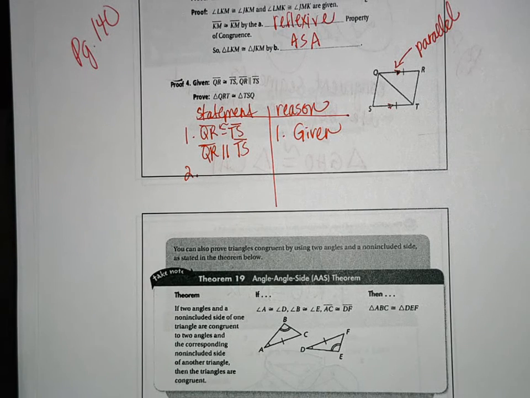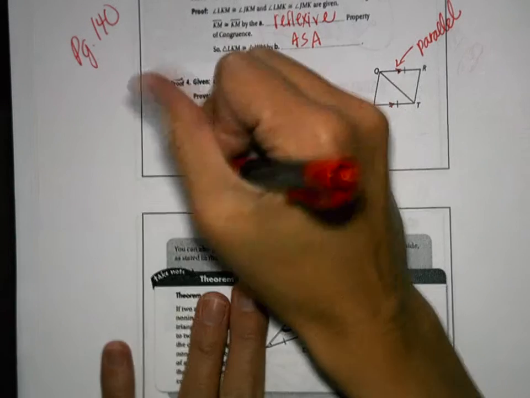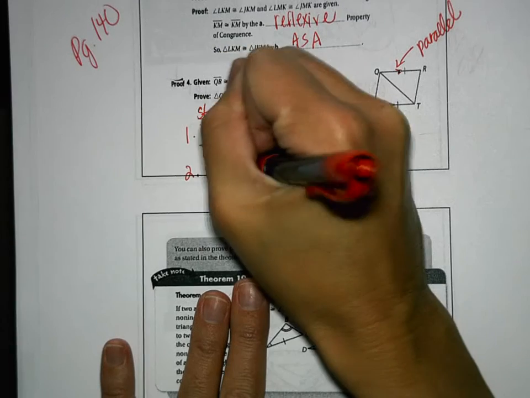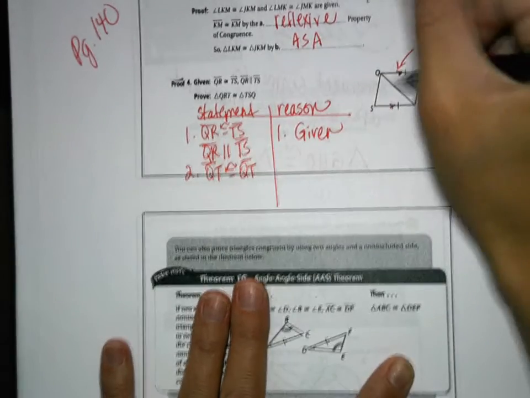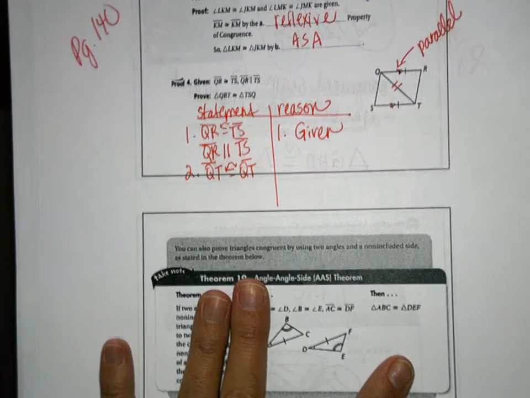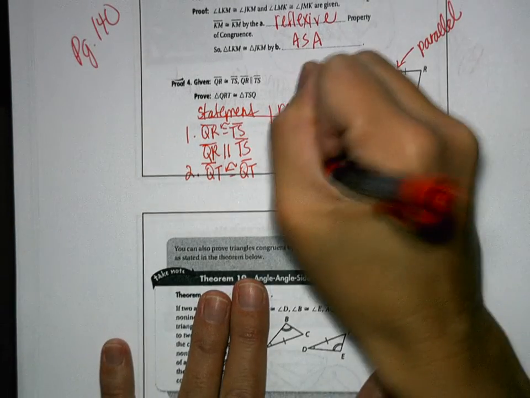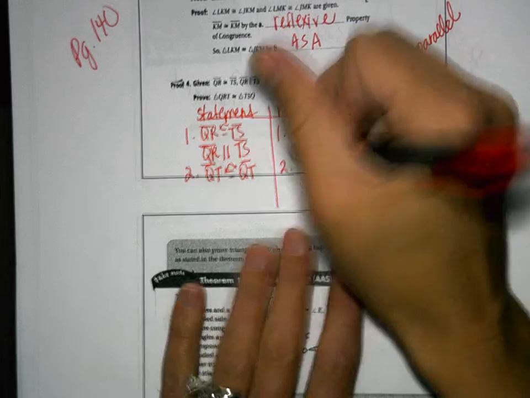What else do I know here? What else can I state in order to prove these are congruent? Okay, we can do that. That works. QT is congruent to QT. Okay, and so I'm going to make 2 markings there. And what is my reasoning for that? How do I know that? Very good.